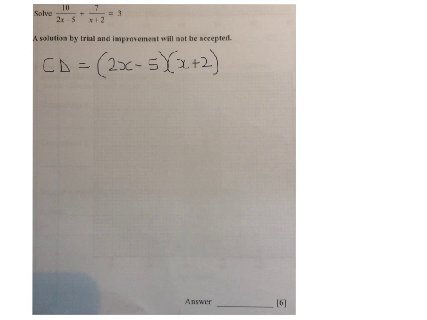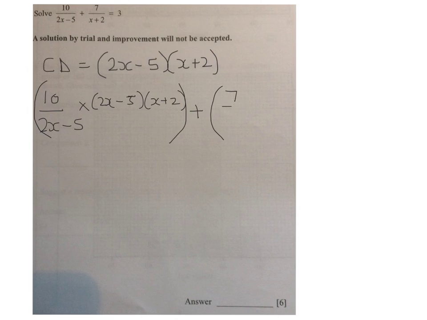So when we do that, we get 10 over 2x minus 5 being multiplied by the common denominator. Now this line is the lengthy line. That will take up quite a bit of space. So that's the first bit multiplied by the common denominator. The second bit then needs to be multiplied by the common denominator, so that's the 7 over x plus 2. And it has to be multiplied by 2x minus 5 upon x plus 2.